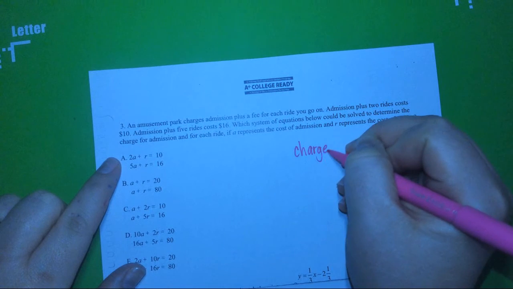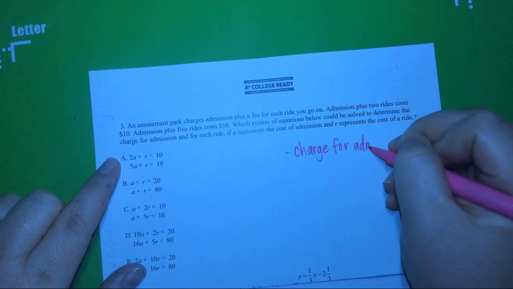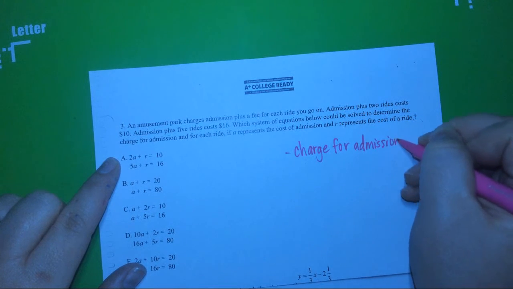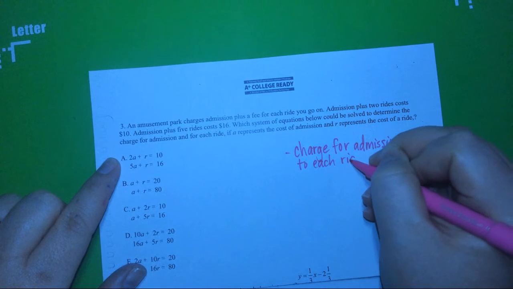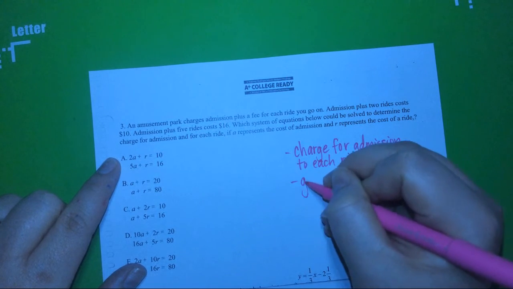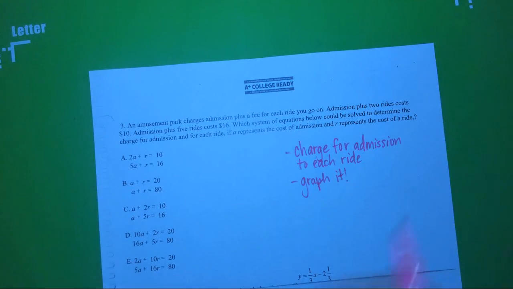The other extra things I need to know: I need to know the charge for admission to each ride. And I also need you to graph it. I need you to graph the equations.